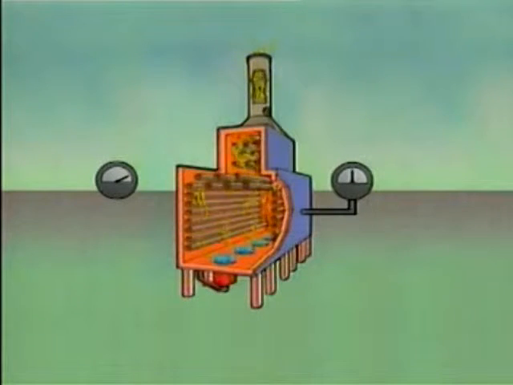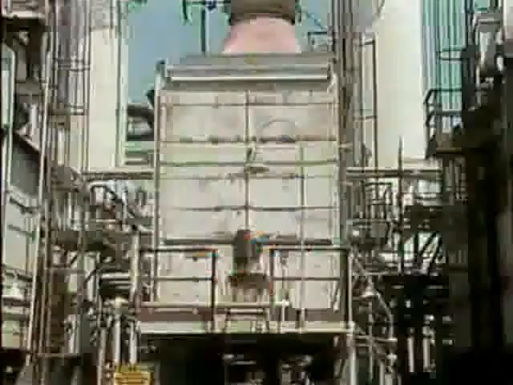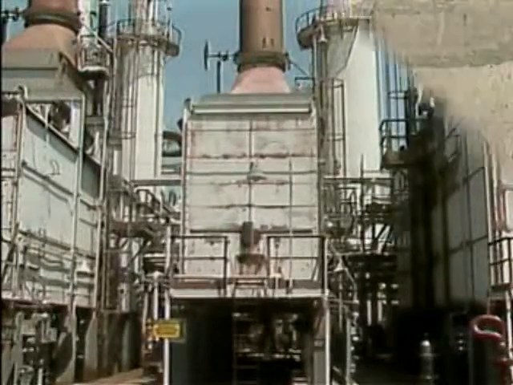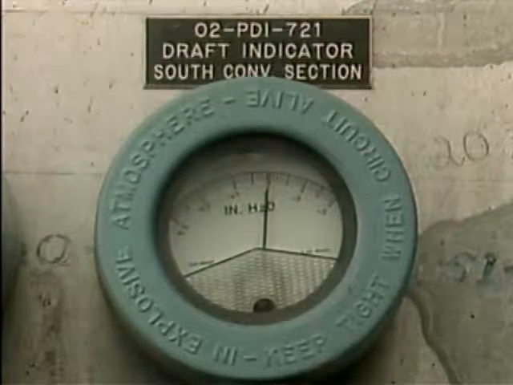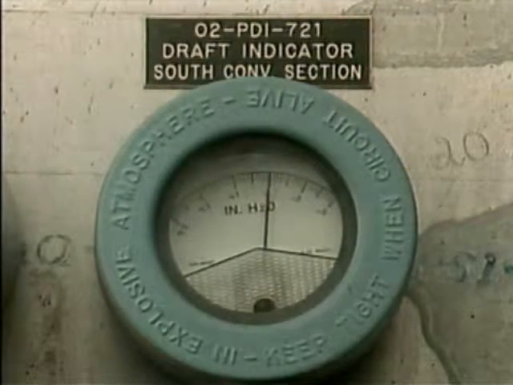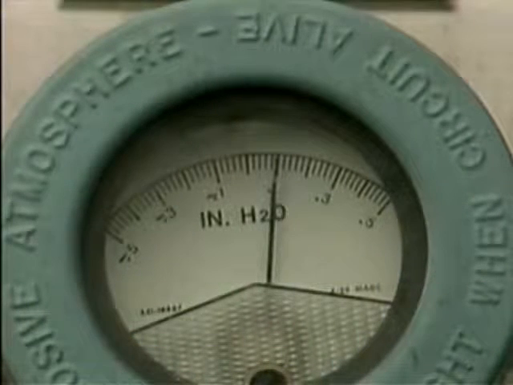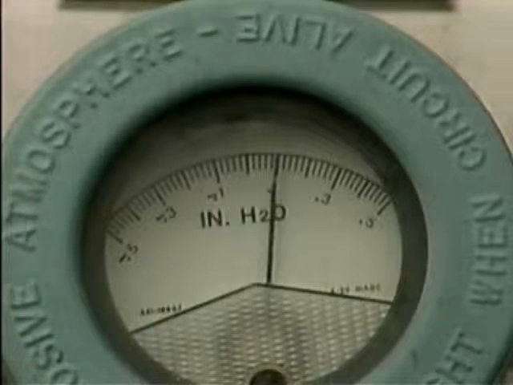As a general rule, as the difference in pressures increases, the amount of draft in the furnace also increases. The pressures in various areas of a furnace are typically measured by instruments called draft gauges. Draft gauges commonly indicate pressure measurements in units of inches of water. These gauges are used to determine the flow of air and combustion gases through the furnace.